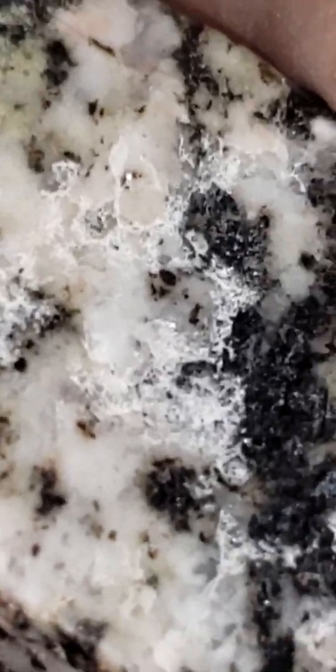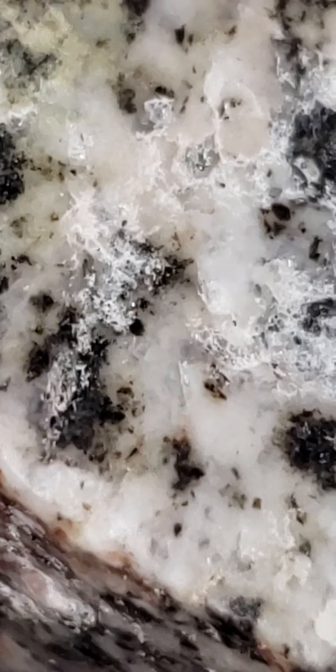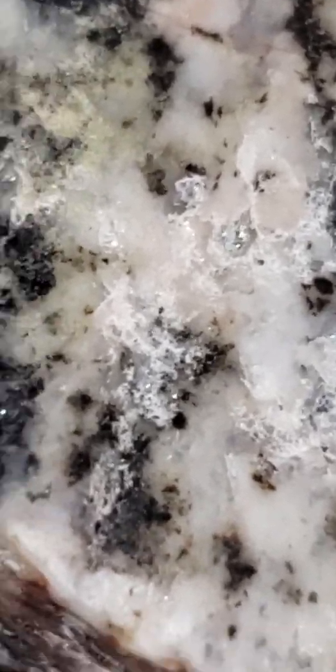Because it's not just a little bit of platinum, and that's not quartz in between there. It's something metallic and soft. I don't know what it is. I need to do things like grind it up selectively.